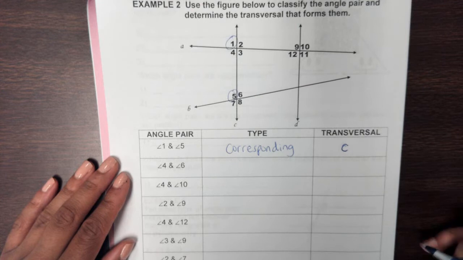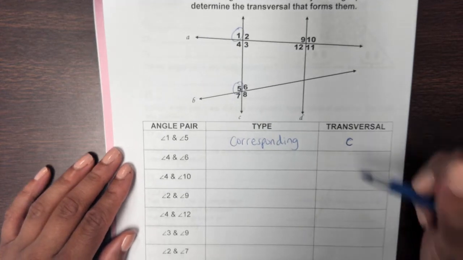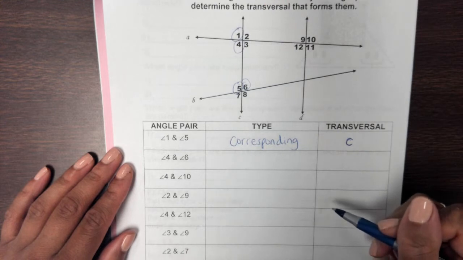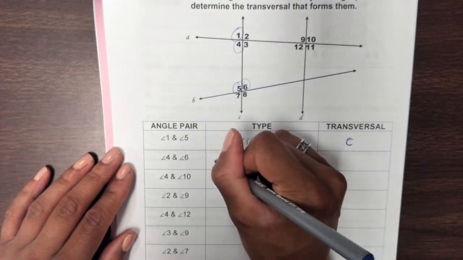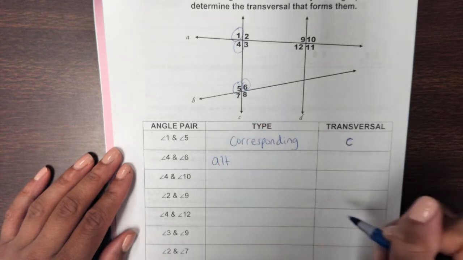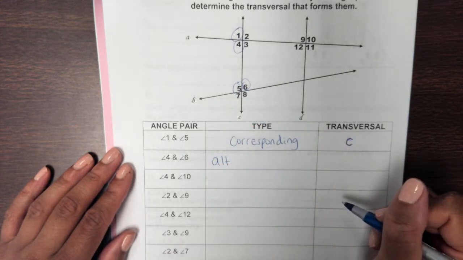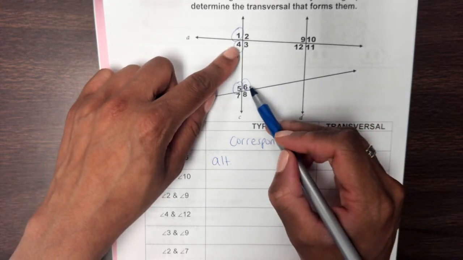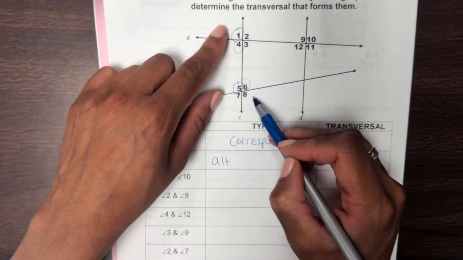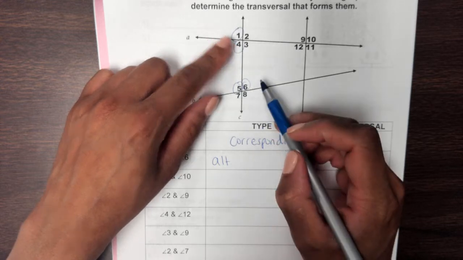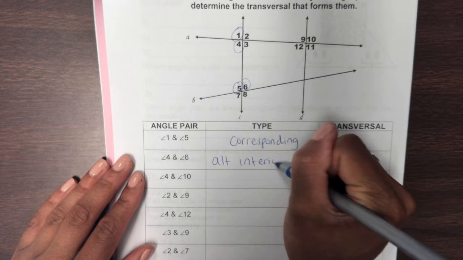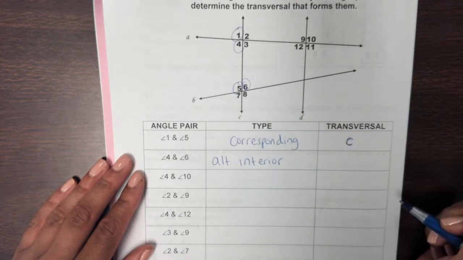Okay? So now we're looking at 4 and 6. We look at their alternates of each other, right? Or opposites. So we know they're alternating. Again, I'm abbreviating, so they're alternate what? Are they on the inside or the outside of the transversal? Well, here's the transversal. They're tucked on the inside. So these are alternate interior angles. So I'm just going to put alternate interior.